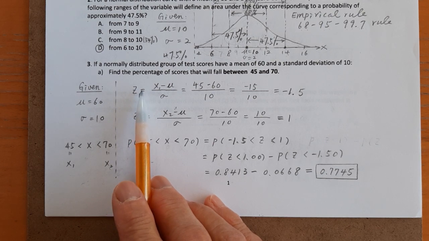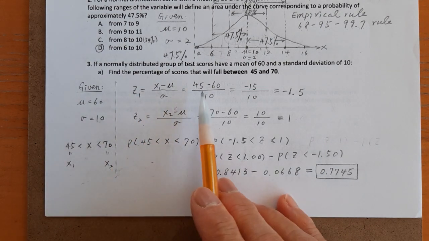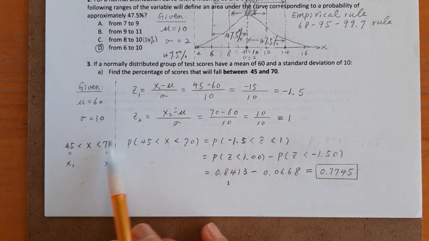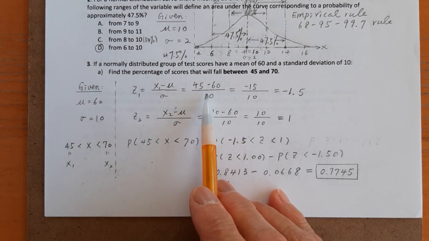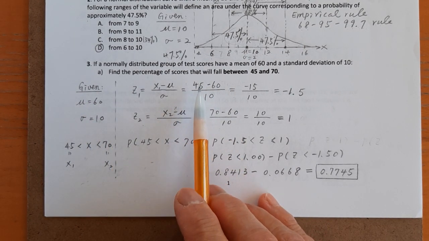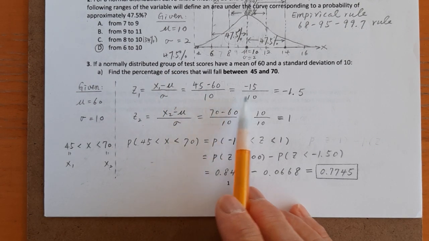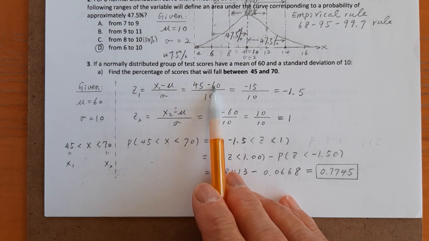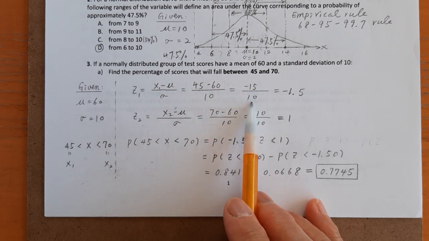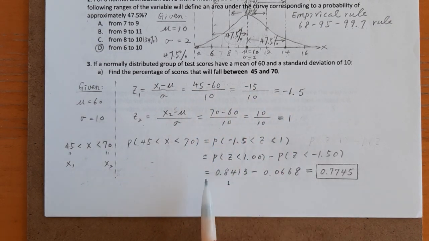So 45 minus the mean 60 over the standard deviation 10. 45 minus 60 is negative 15, over 10 is negative 1.5.